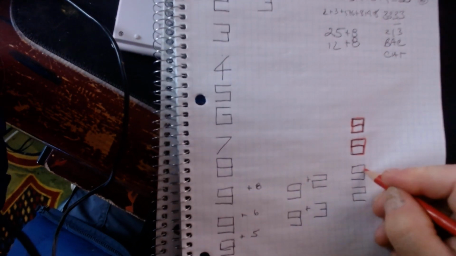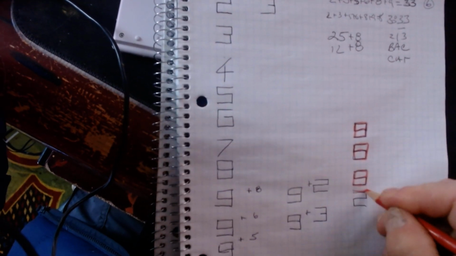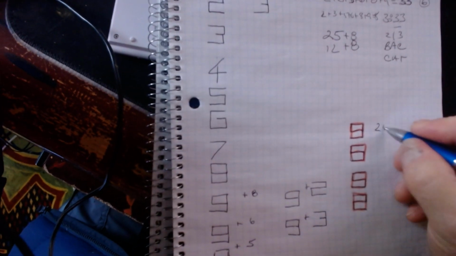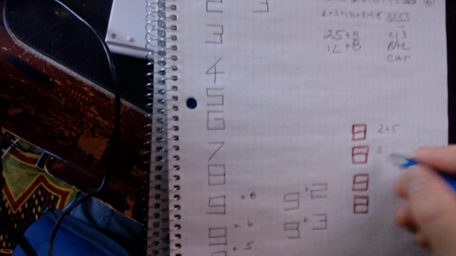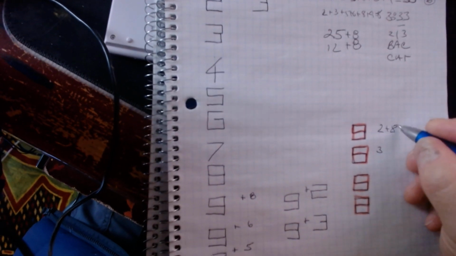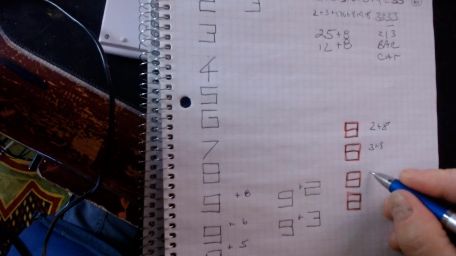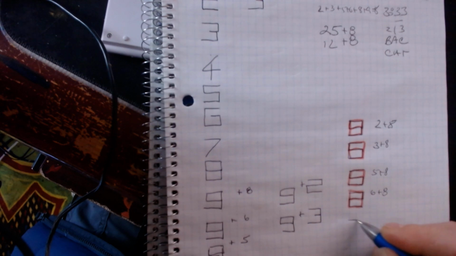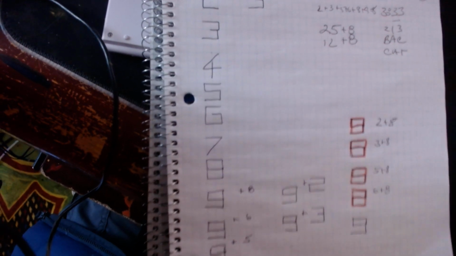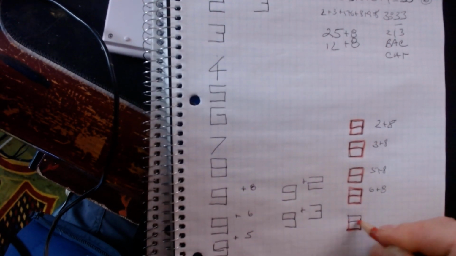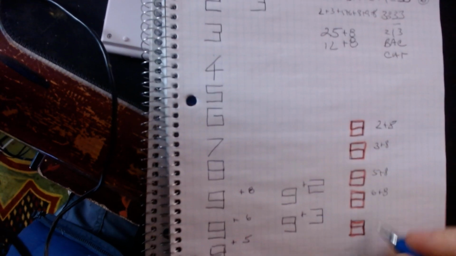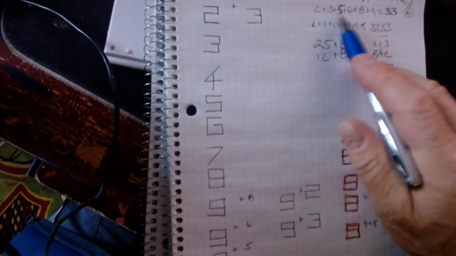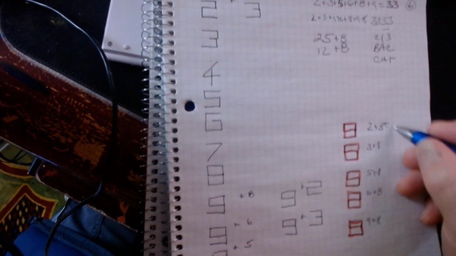And then once we draw 8 on top of any of these numbers, here we had 2 and 5. Here we had 2 and 8. Here we had 3 and 8. Here we had 5 and 8. Here we had 6 and 8. And we're going to do 9 and 8. Here's 9, and then we're going to do 8 over it. And here we have 9 and 8. So 2, 3, 5, 6, 8, 9 equals 10.